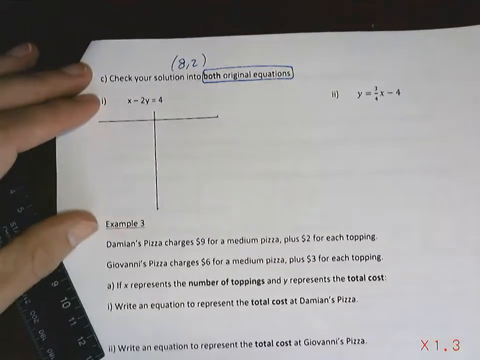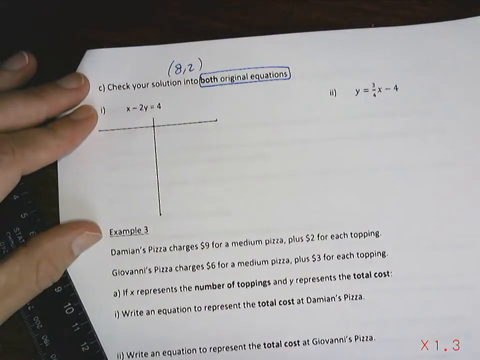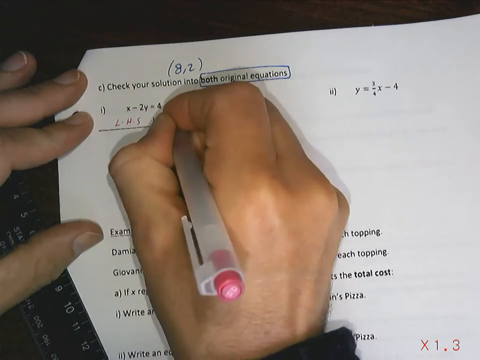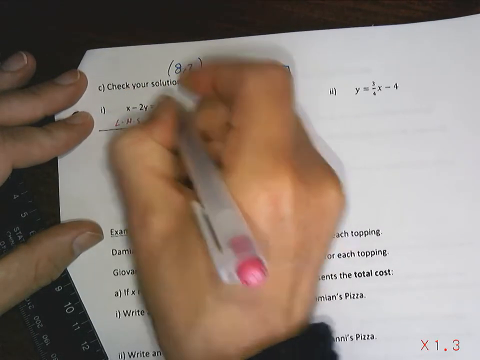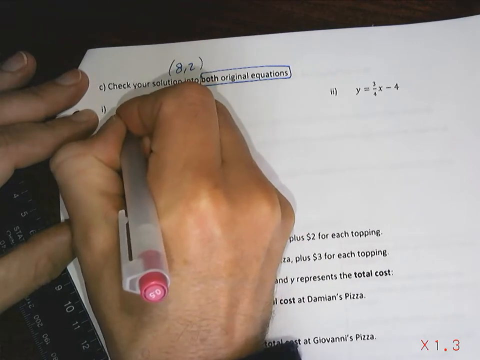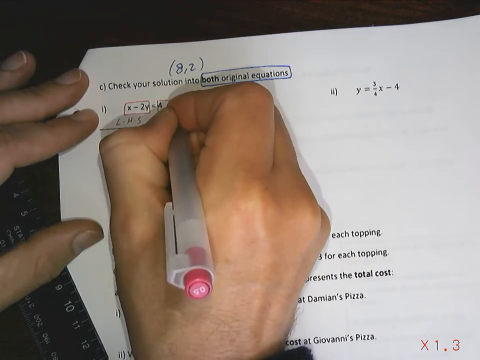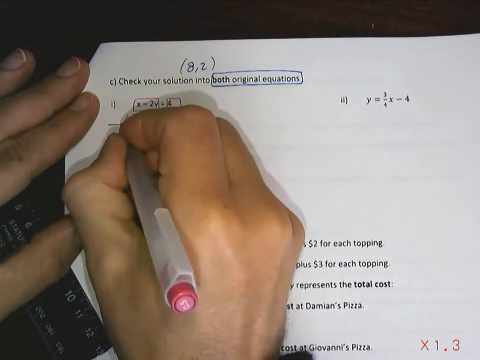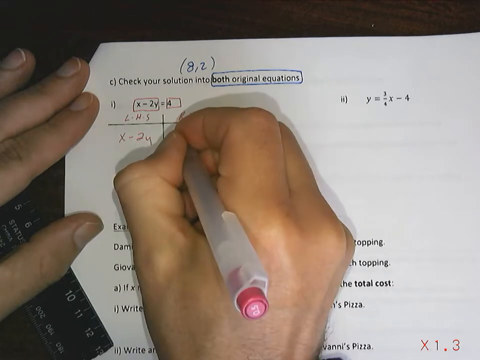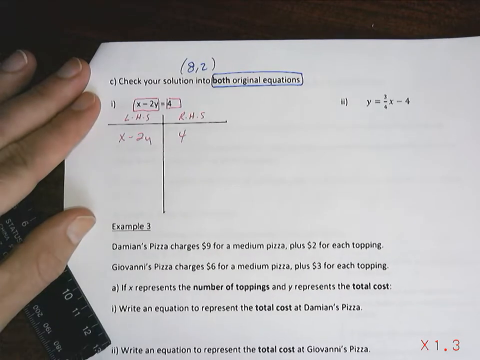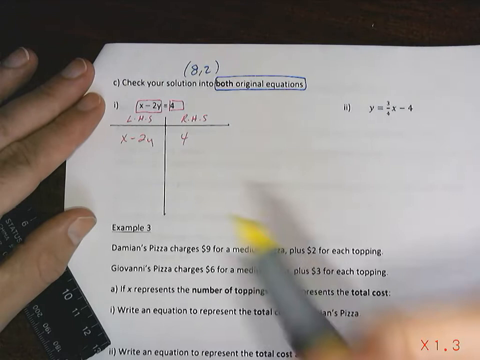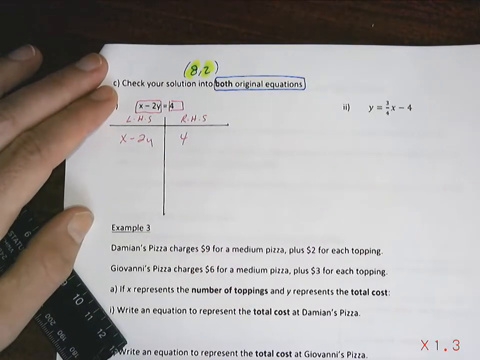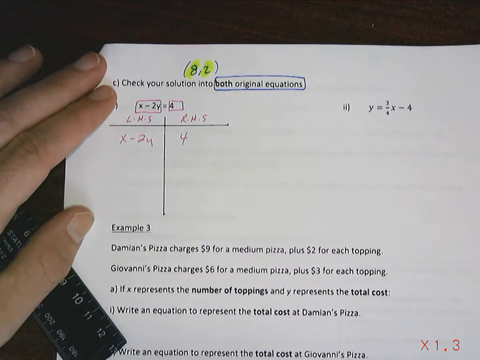On your t-chart, you have your left-hand side and your right-hand side. And what we're talking about is the left-hand side of this equation and the right-hand side of this equation. That's what we're talking about, left and right-hand side. So this is x minus 2y, and on the right hand we have a 4. Now what we're supposed to plug in is we're supposed to be checking 8 and 2. We're supposed to be checking 8 for x and 2 for y.